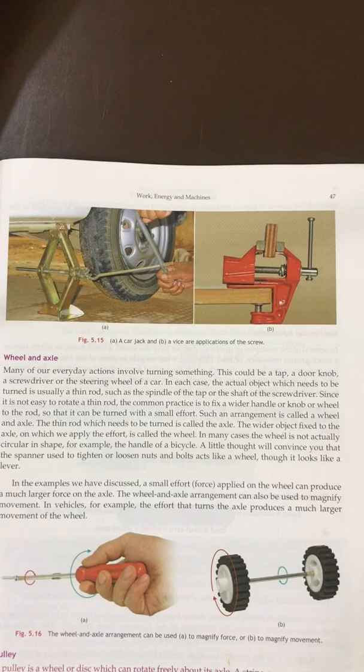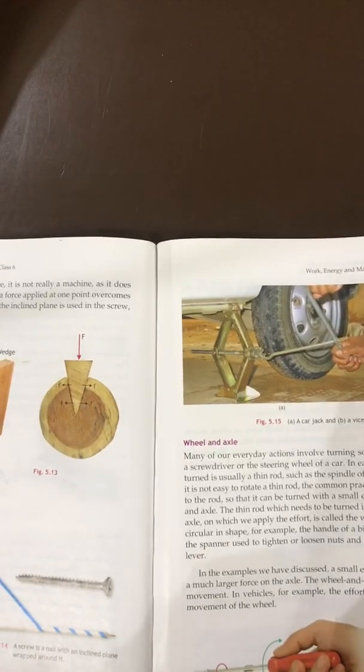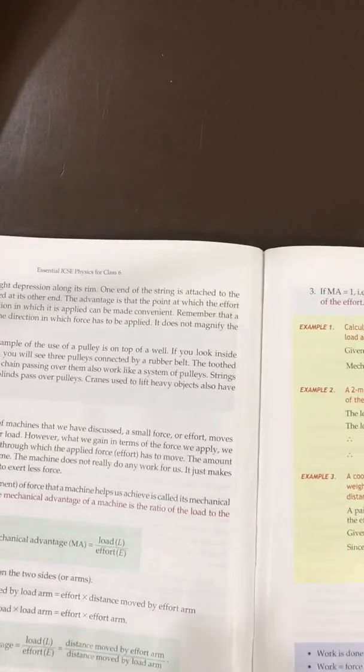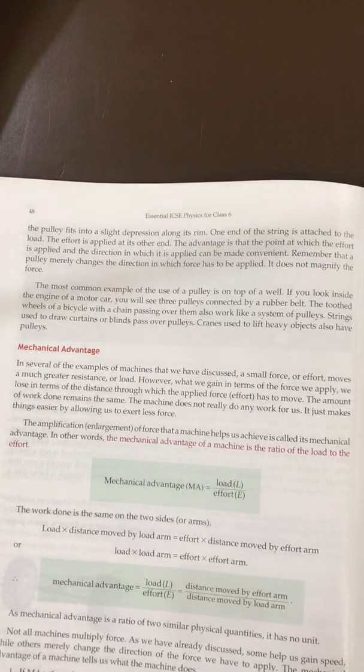Now, pulley. A pulley is a wheel or disc which can rotate freely about its axle. And a string or a rope passing over the pulley fits into a slight depression along its rim, and one end of the string is attached to the load, and the effort is applied at the other end.